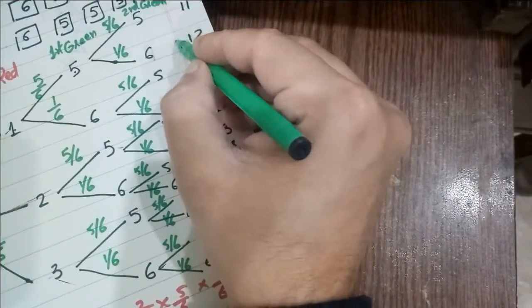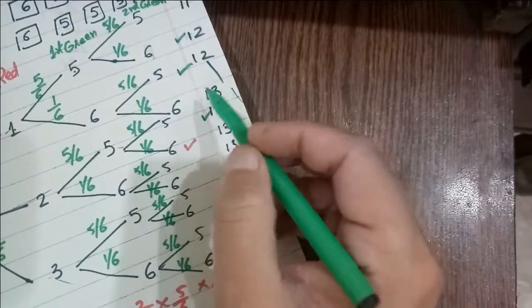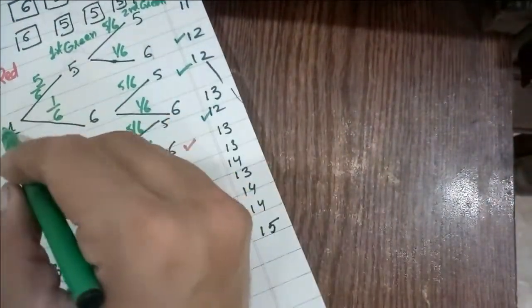So how many 12s does it have? Sum of 12: this one, this one, and that one. So there are 3 12s, and then the probability of 1, 5, 6, probability of 1, 6, 5, and probability of 2, 5, 5. I'm writing the probability and adding them.